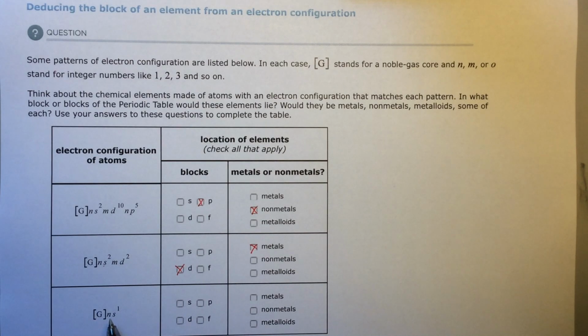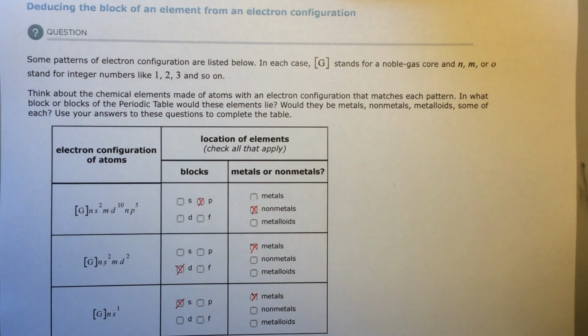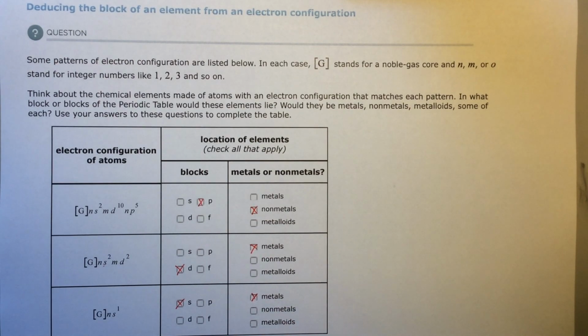I've got a noble gas, and I've got something S1. It can't be 1 because there's a noble gas here. It's either lithium or below. It's going to be in the S's, and all of those are metals. Helium would be the only one that would not count as a metal. Helium has an S2 designation, but 1s1, hydrogen, is considered a non-metal. It's not a metal. So anything lithium and below in S1 would be metals.